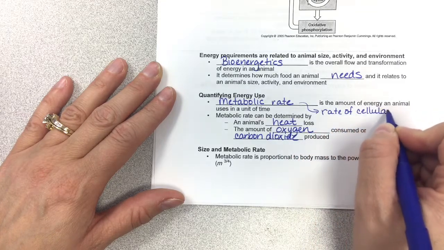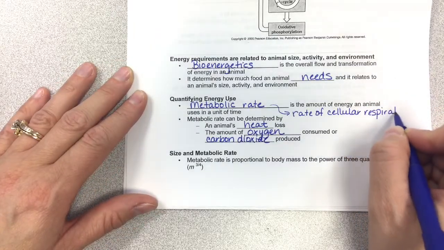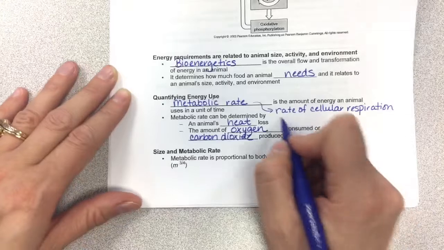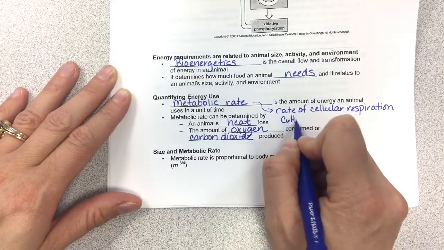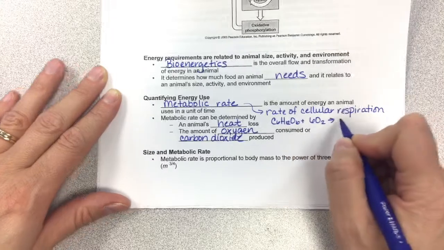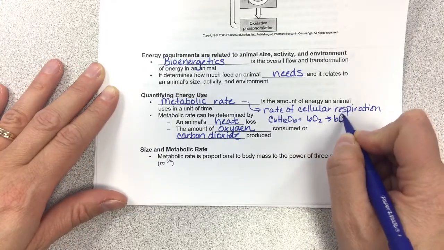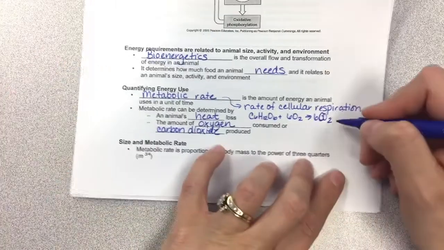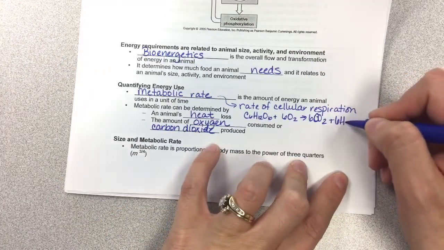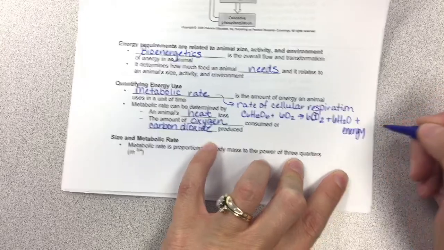Because remember, cellular respiration, let's look at that, is C6H12O6 plus 6O2 gives you 6CO2 and 6H2O plus energy to make ATP.